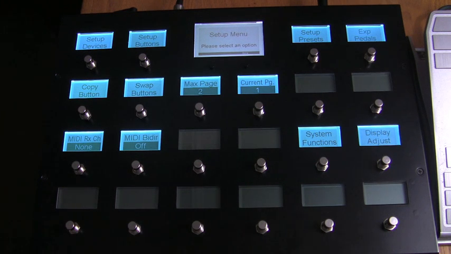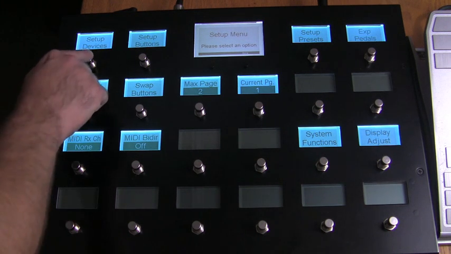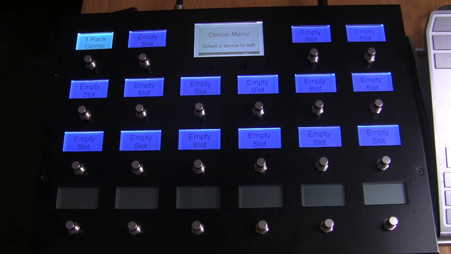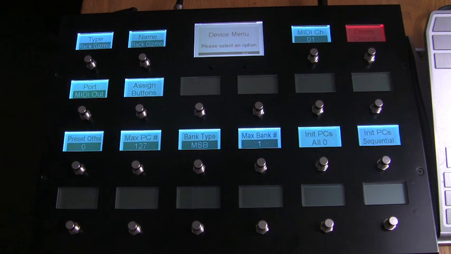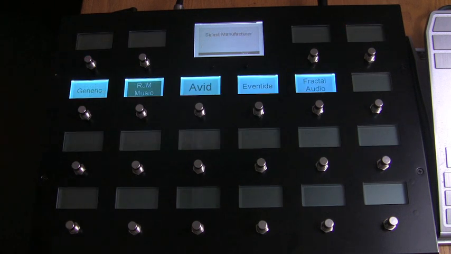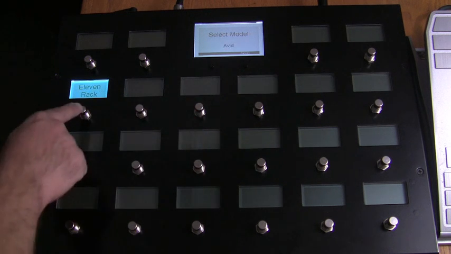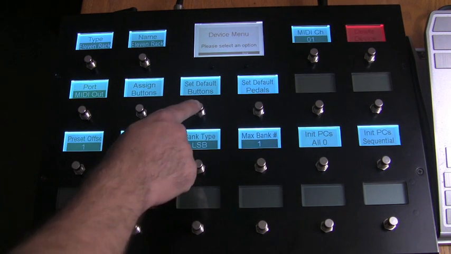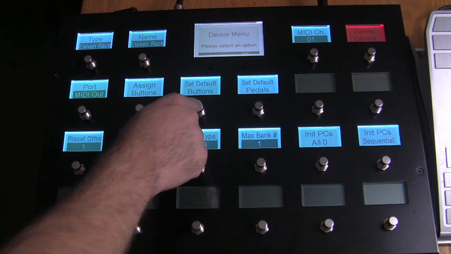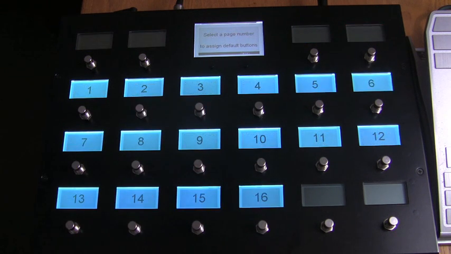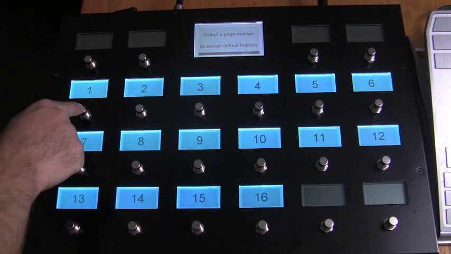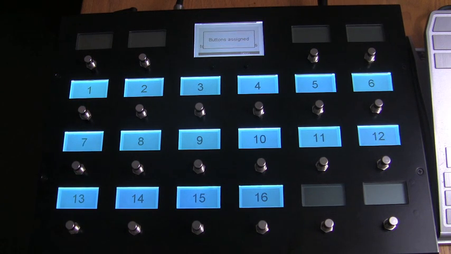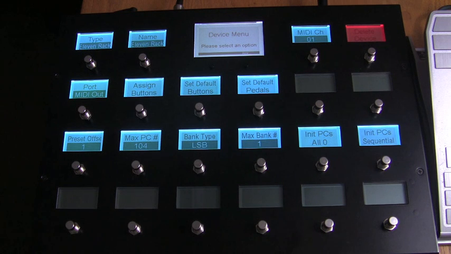In this case we're using an 11 Rack by Avid, so we're going to hit setup devices. The default rack gizmo is there, and we're going to change that by pressing the type button. It's going to ask us about our manufacturer, and we're going to say Avid and 11 Rack. Now like we did in the last video, we hit the set default buttons option, which sets up a page full of buttons that control the particular device you're working with, and we're going to assign that right to page 1.